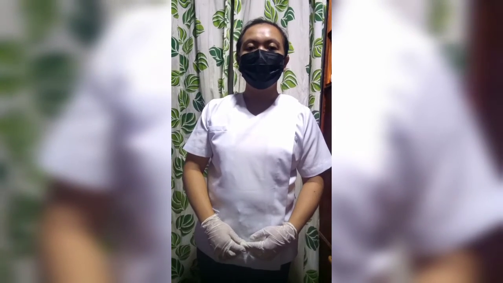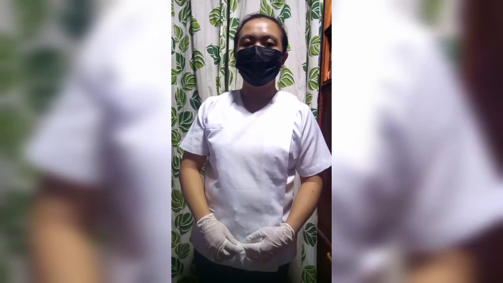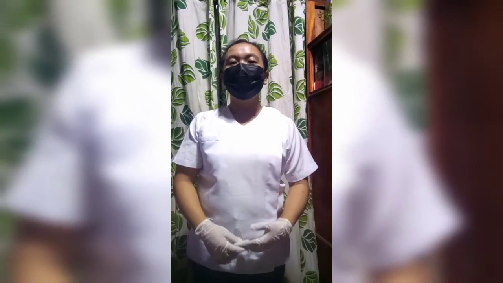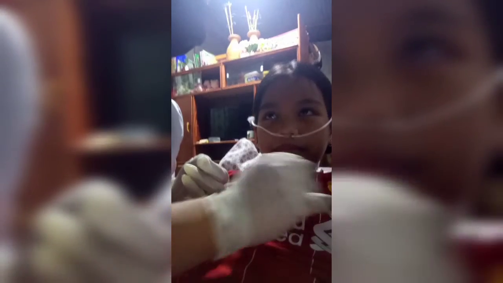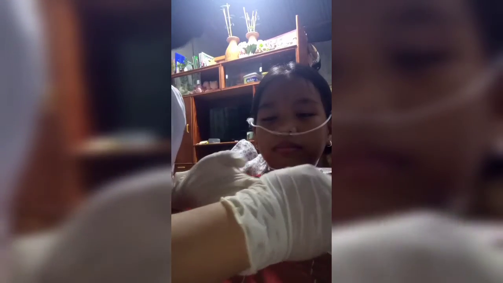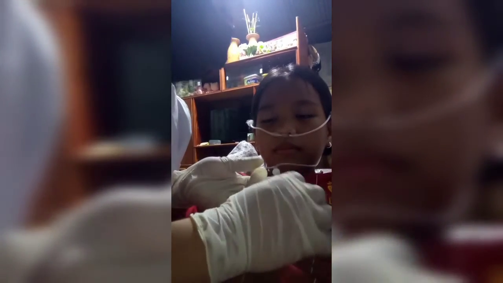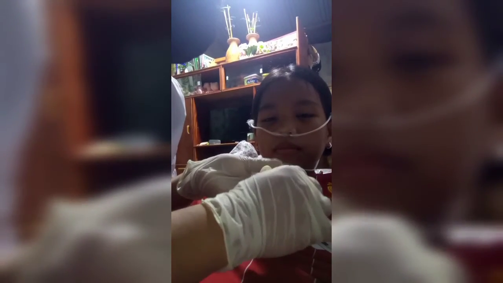Excuse me, ma'am. Adjust the fit of the cannula as necessary. Tubing should be snug but not too tight against the skin.